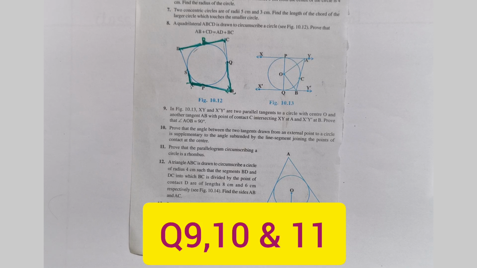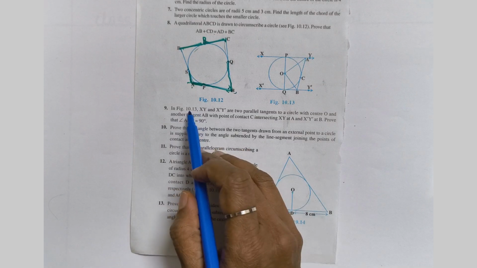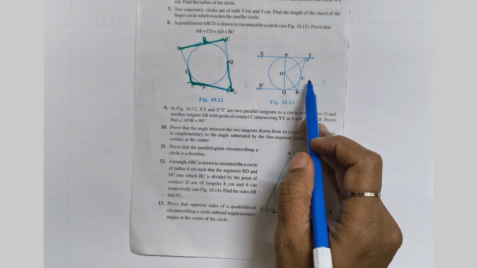Today we will do class 10 circles chapter, exercise 10.2. We will do the 9th question in this one. Carefully listen, beta. What is the 9th question? This is the diagram. Only the diagram is given.